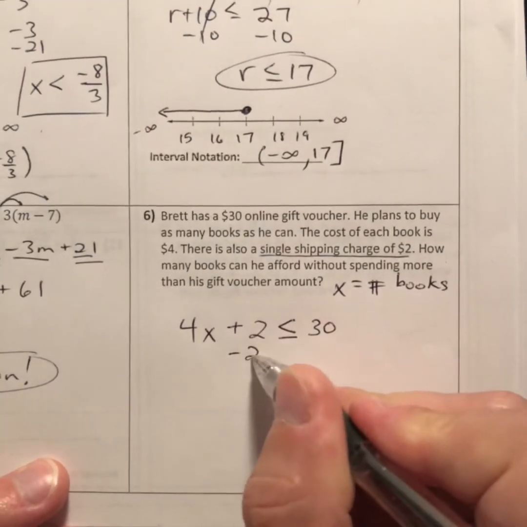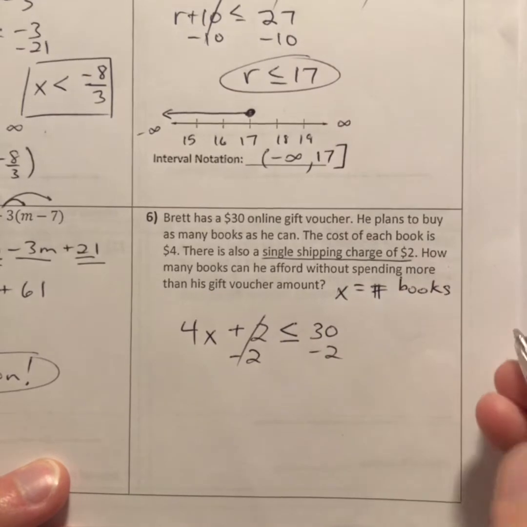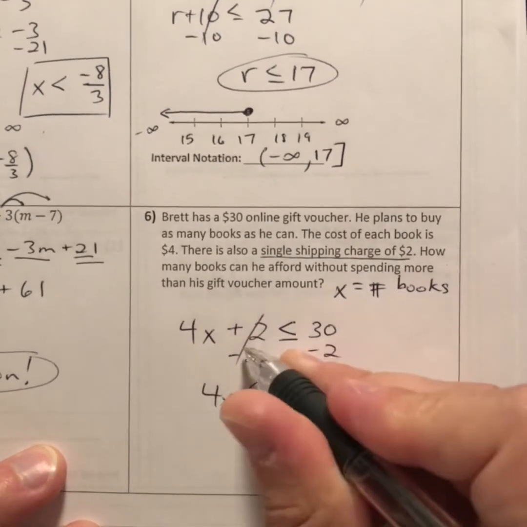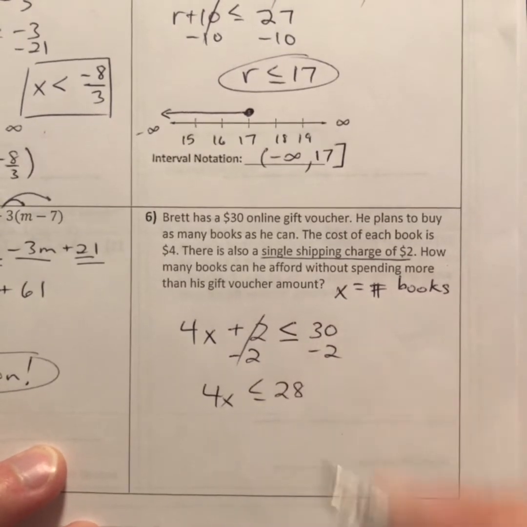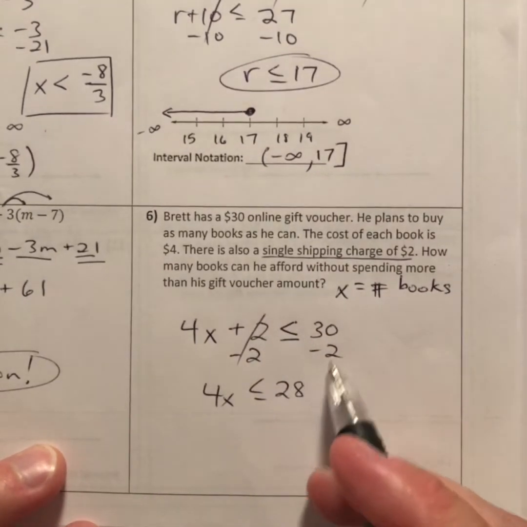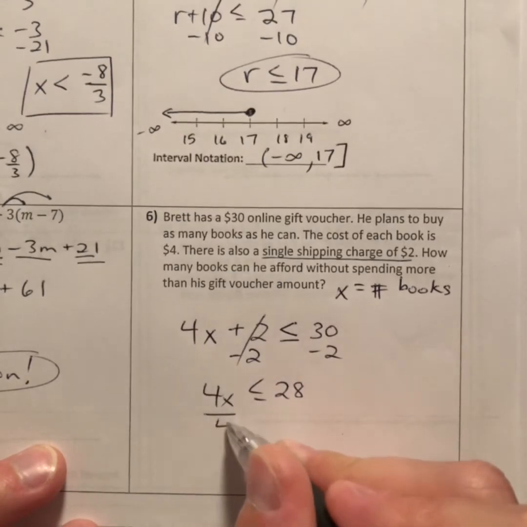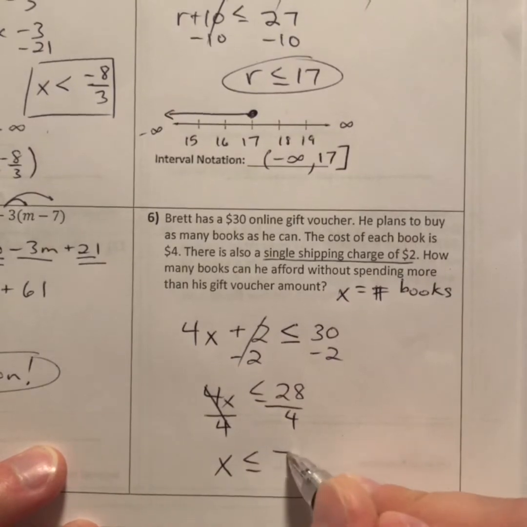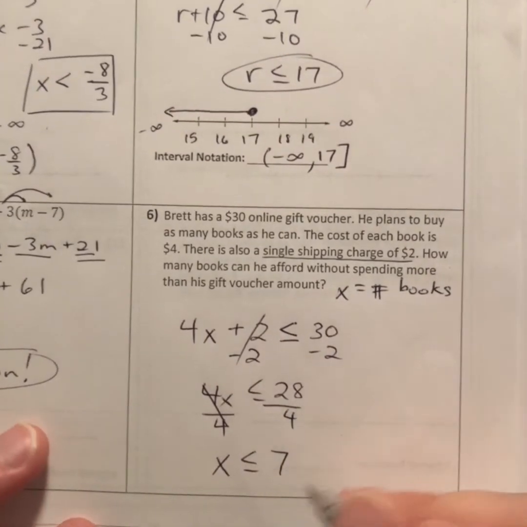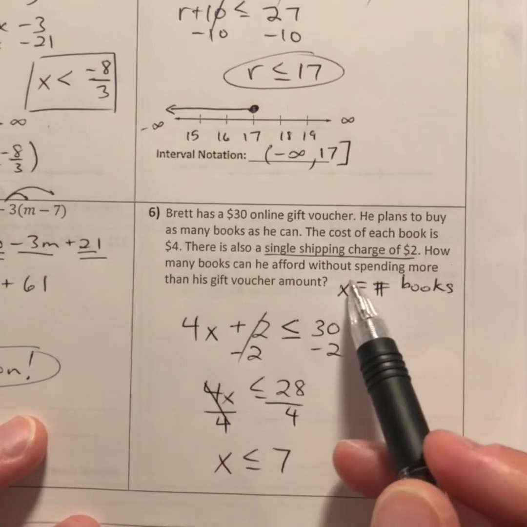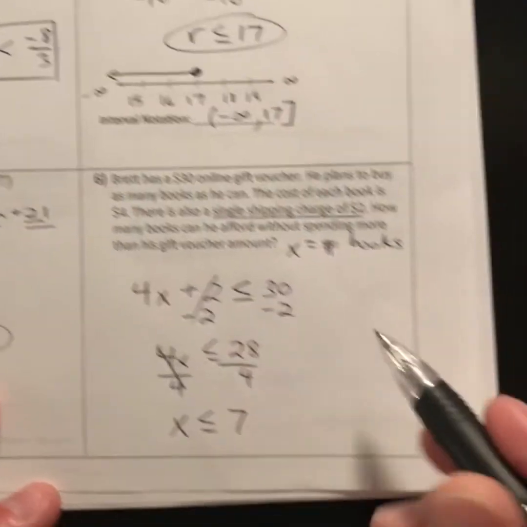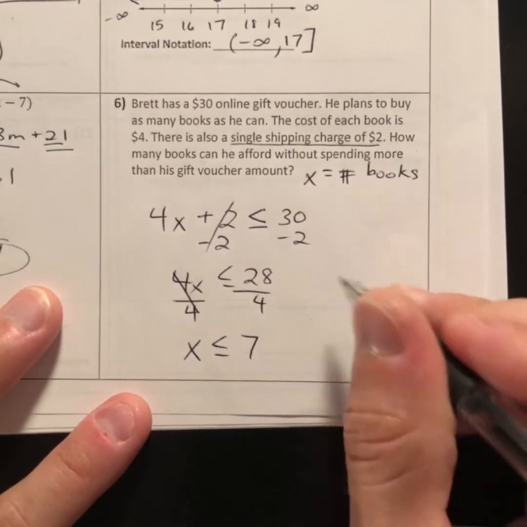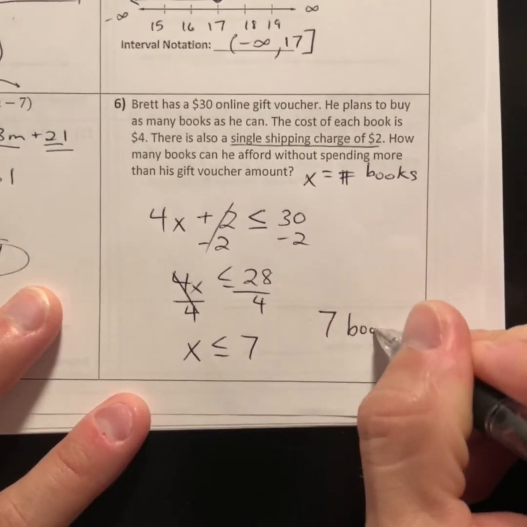So from here, we solve it just like a typical inequality. 4x is less than or equal to, once we subtract $2, that shipping charge, 28 here. So the final step is to divide by 4 on both sides. x is less than or equal to 7 books. All right, so it says, once again, how many books can he afford without spending more than his gift voucher? Well, that would be 7. That would be the maximum amount of books that Brett can buy. So I will write over here 7 books.